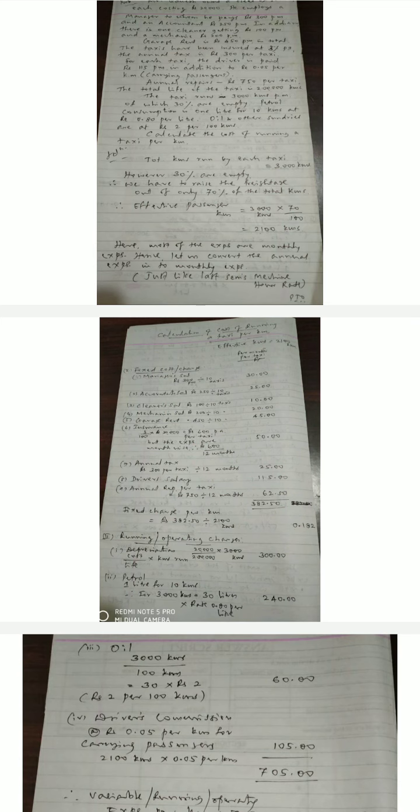Therefore, we have to raise the freightage out of the balance 70% of the total kilometers, and as such the effective passenger kilometers would be 3000 kilometers, being the total kilometers per taxi run per month, multiplied by 70%, which works out to 2100 kilometers. In the sense, all the above heads of costs or expenditure are to be recovered only out of effective kilometers. In this example, it is to the tune of 2100 kilometers.